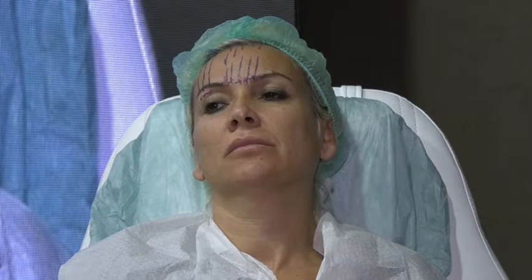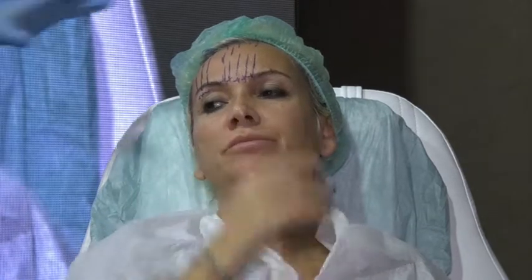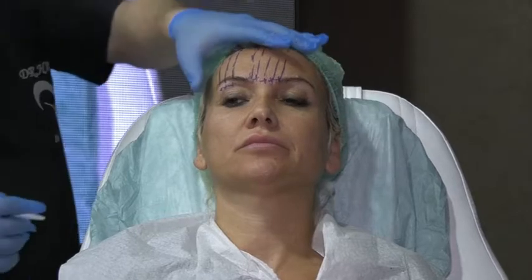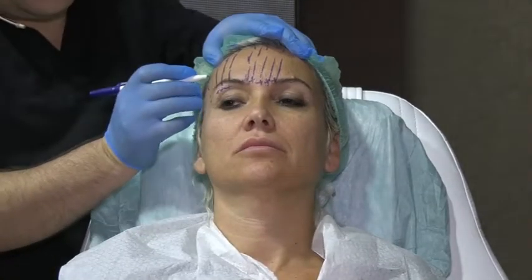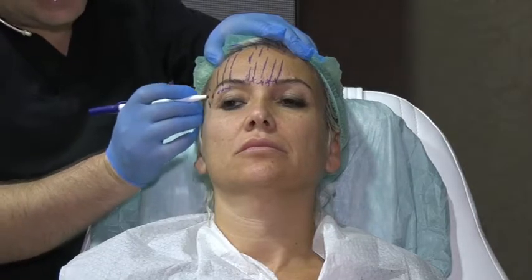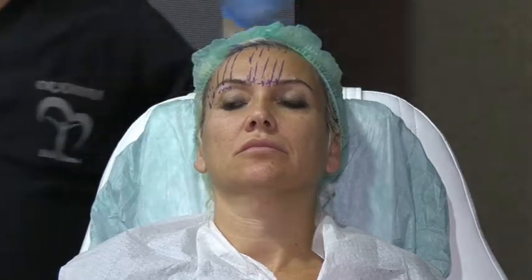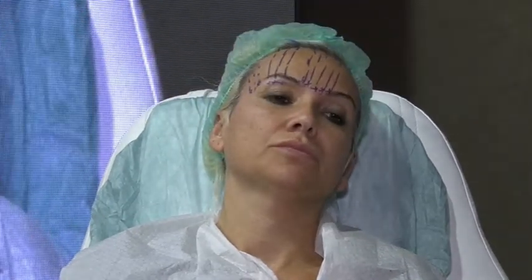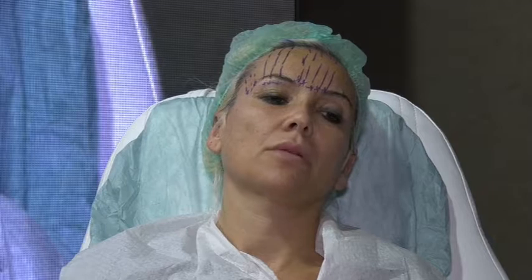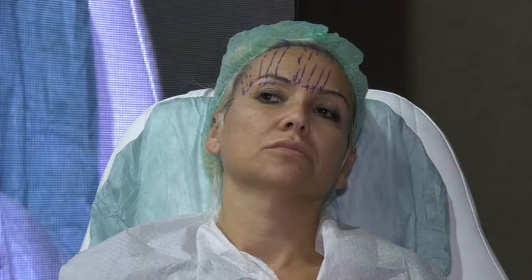Plus, you can do everywhere. For example, if she wanted more lateral, I don't mind. I can put my finger here. That's the main point. 1 centimeter medial, 1 centimeter lateral. That's my 3 threads. Okay? So, it depends on what you want. I will do what you want, not what I want.